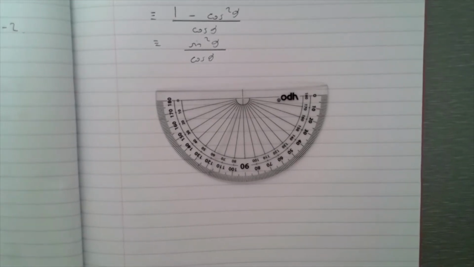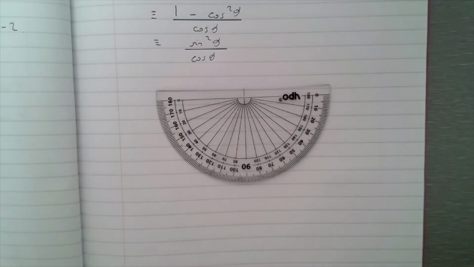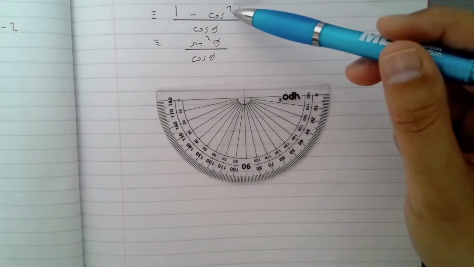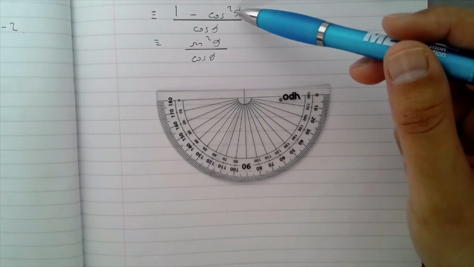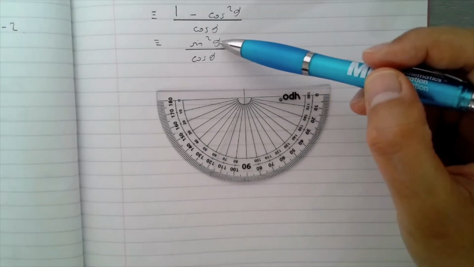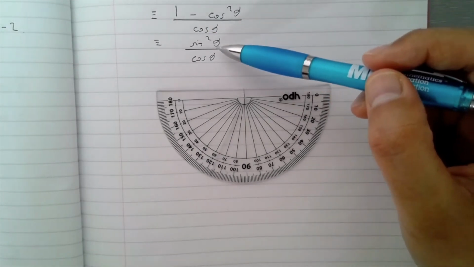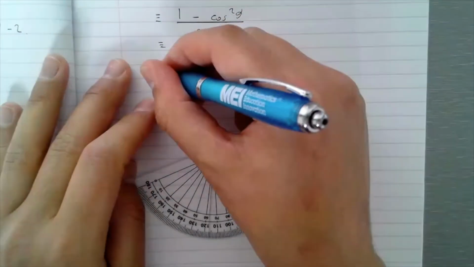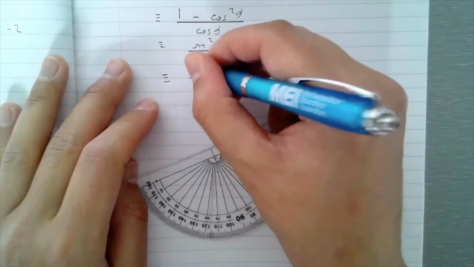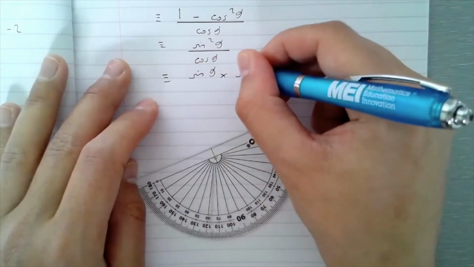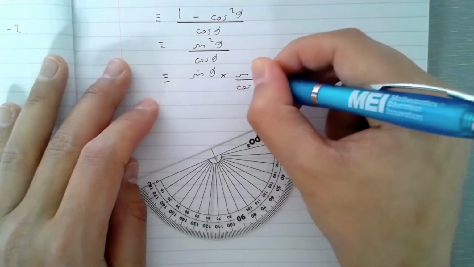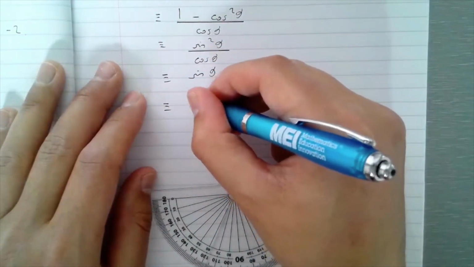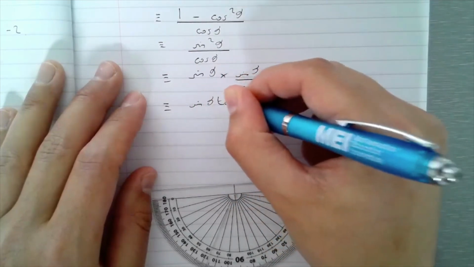Okay, so just making that into one fraction. If I write them both over cos theta, I have to times the second thing by cos theta, which goes to cos squared theta, and 1 minus cos squared is sine squared. And from here, hopefully you can see how it's going to finish. This is the same as sine theta times sine theta over cos theta, which is equivalent to sine theta tan theta.